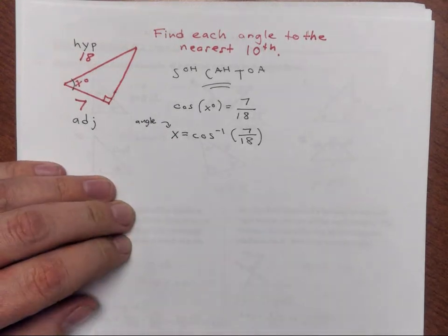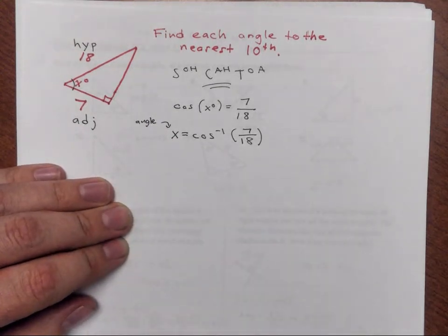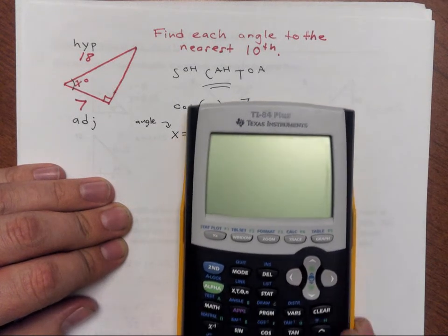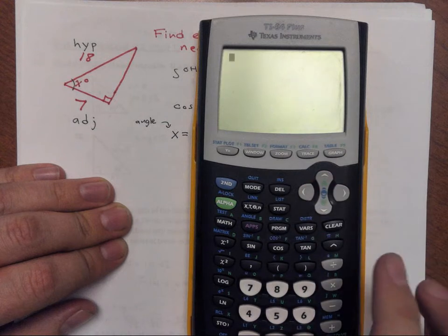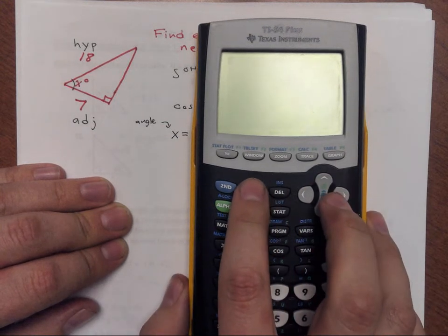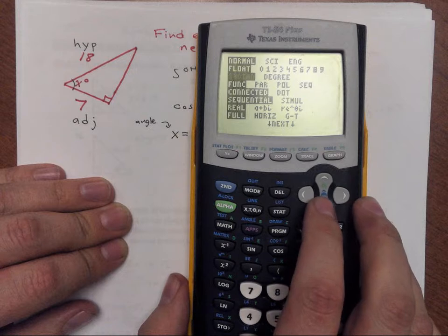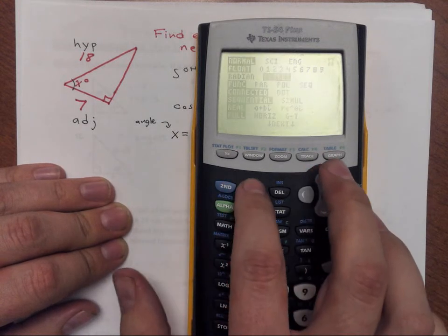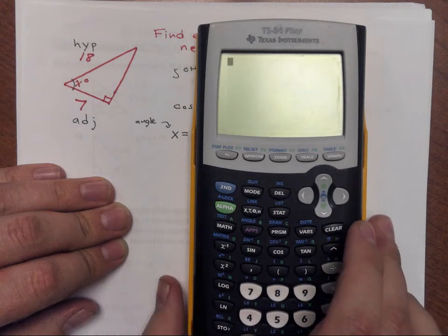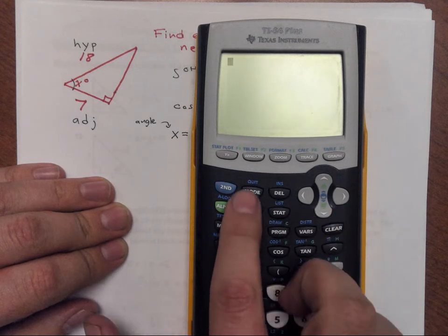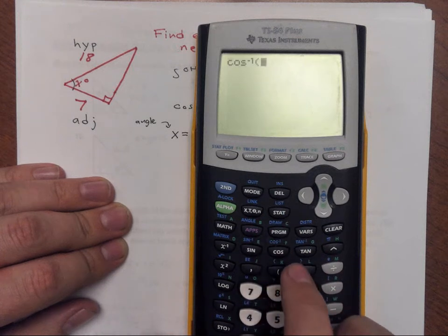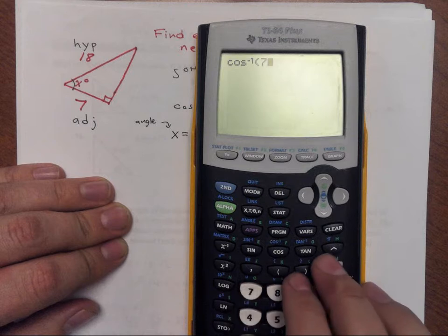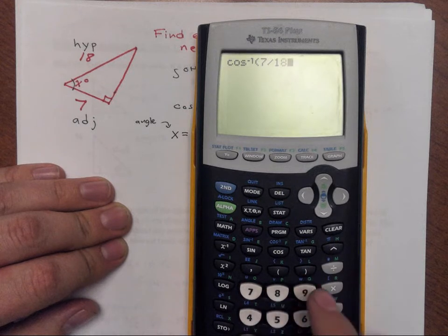Now, I go to my calculator. I want the inverse cosine of 7 over 18. So, turn it on. I need to make sure I'm in the correct mode. So I go to mode, third line down, radian, I go over to degree and hit enter, quit, and I needed the inverse cosine of 7 over 18. So I will hit second cosine to get the inverse cosine. Be careful, make sure that you actually enter your keystrokes in correctly. And do 7 over 18.